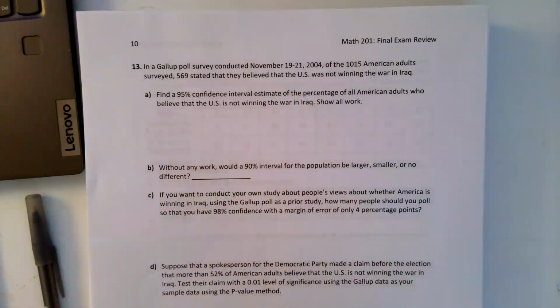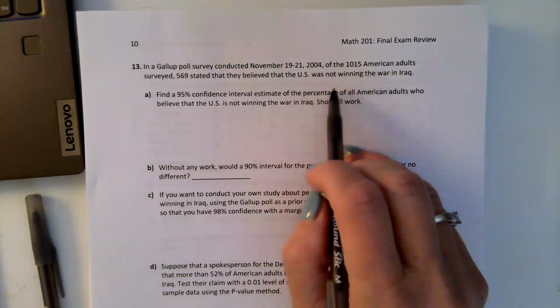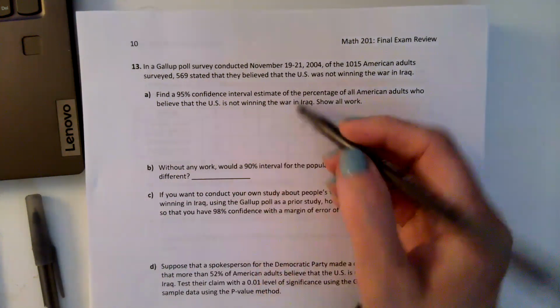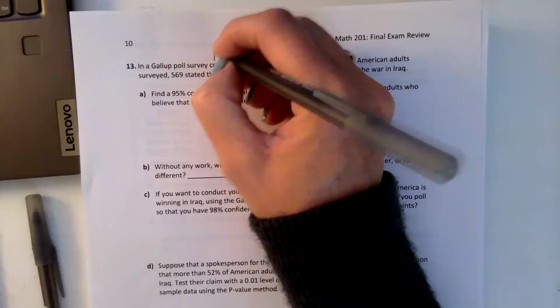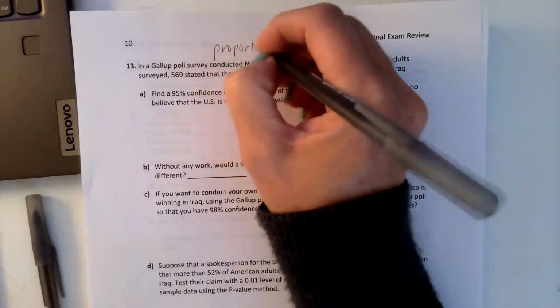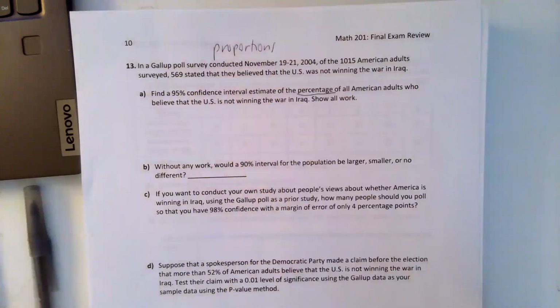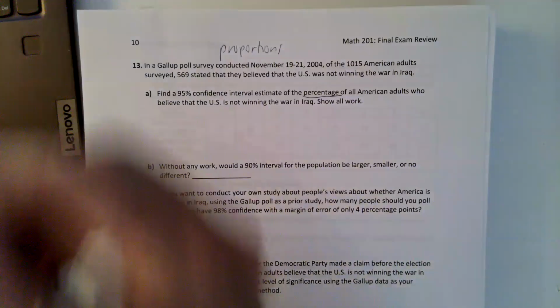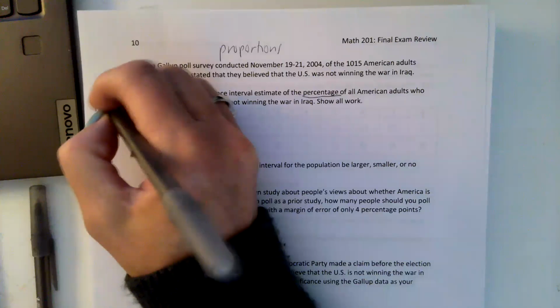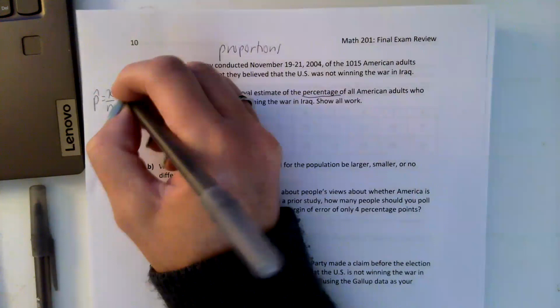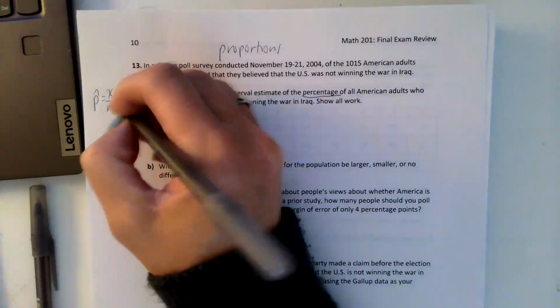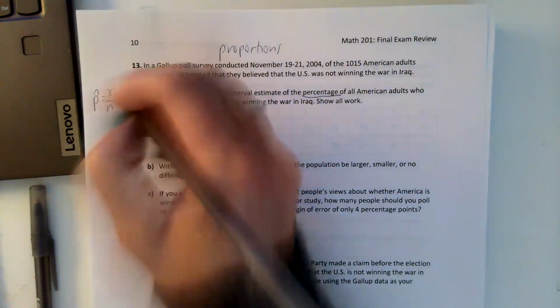Show your work. Okay. So we're estimating a percentage, so it's going to be proportions. And so we need to have a p hat. P hat is equal to x divided by n. And so that's going to be the 569 divided by the 1,015.